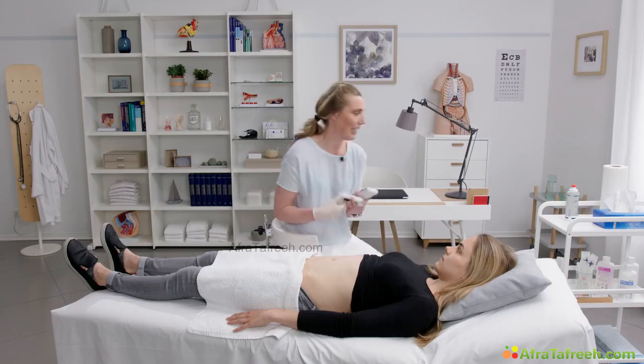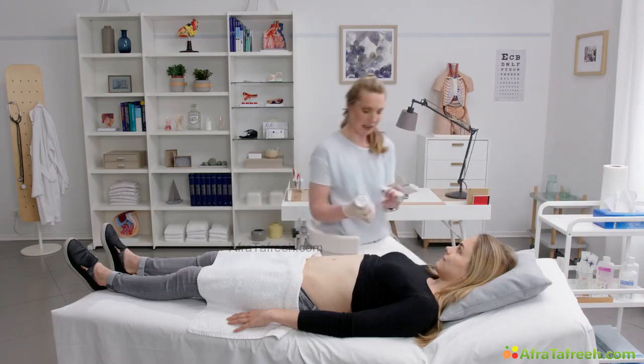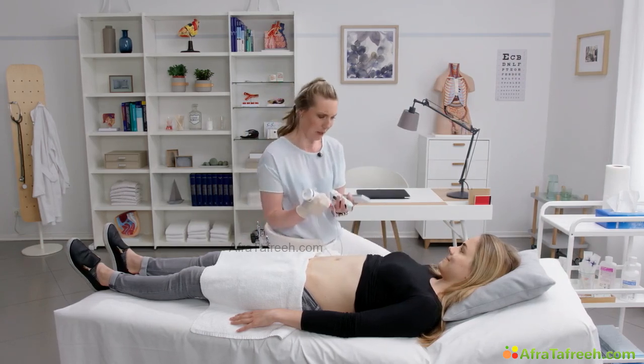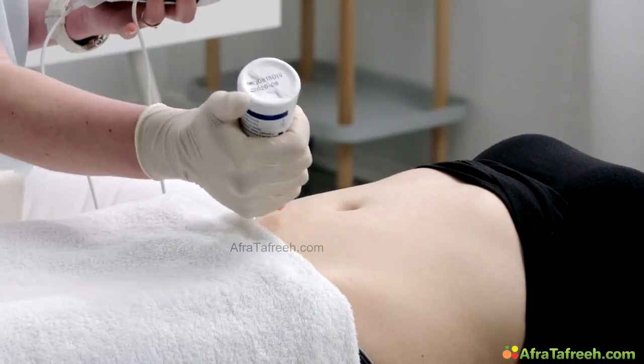So let's start the scanning now. I'm going to put a little bit of gel on your belly. It's going to be a little bit cold. Sorry for that.